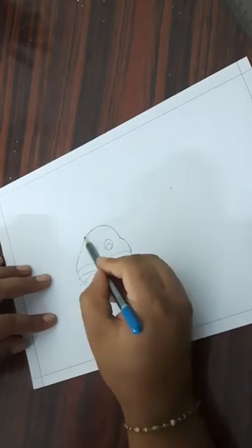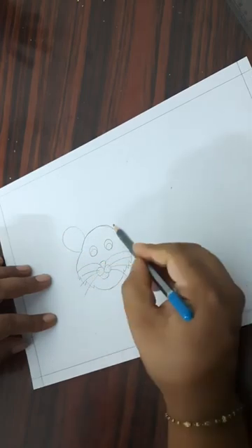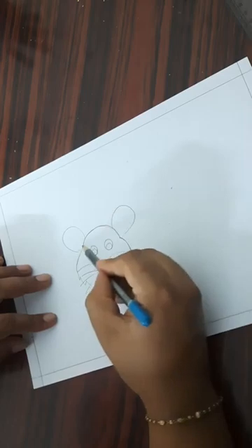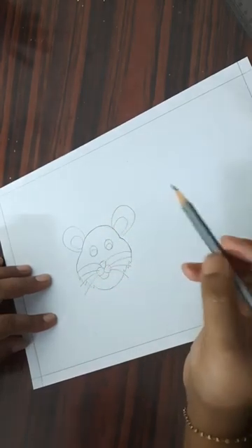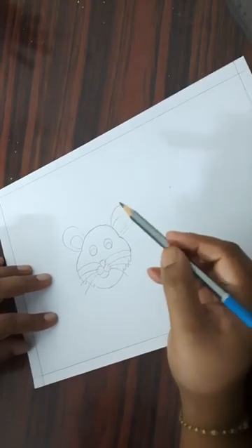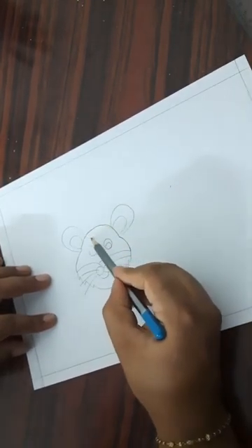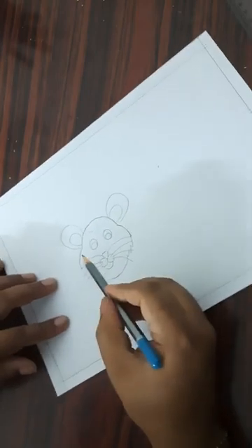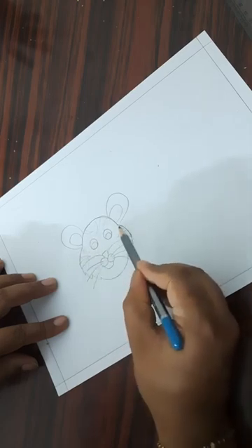After that, and then it will have patches like this. See, maybe now you can guess it.